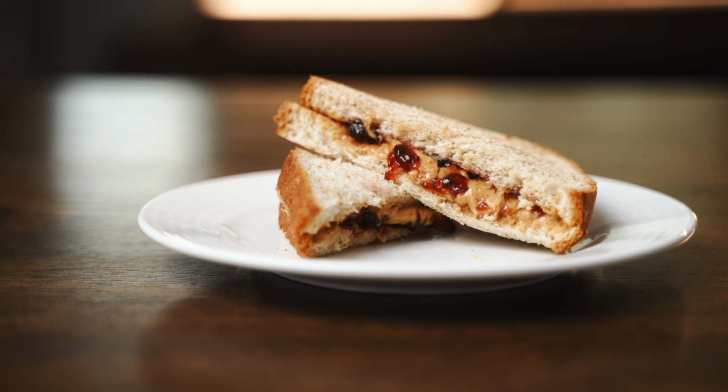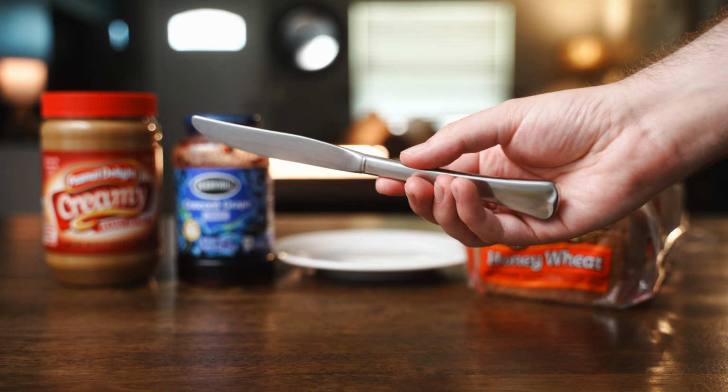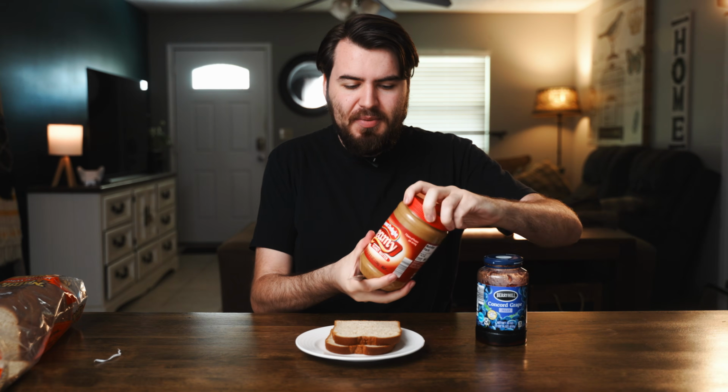In this video, we're going to show you how to make a peanut butter and jelly sandwich. So let's start off with the ingredients you'll need for this dish. Already, this is taking nice shape and it's much more entertaining to watch.